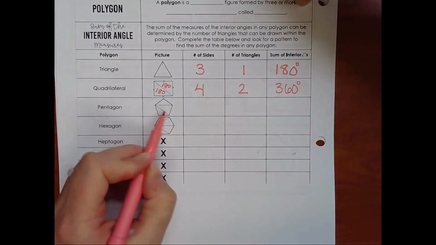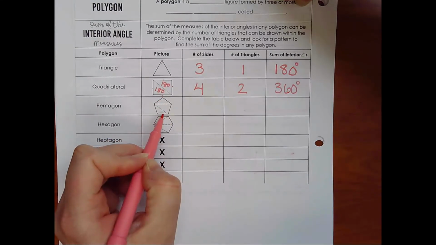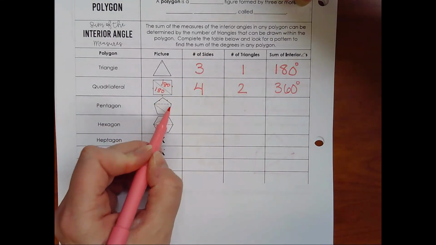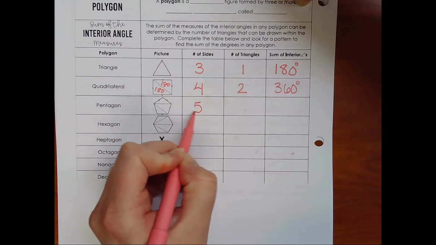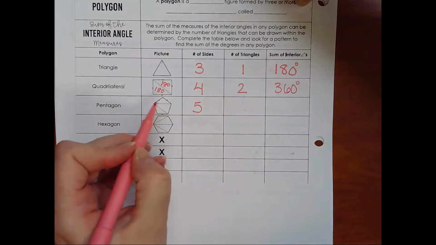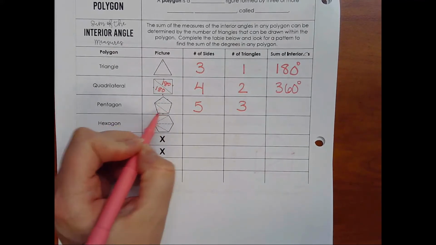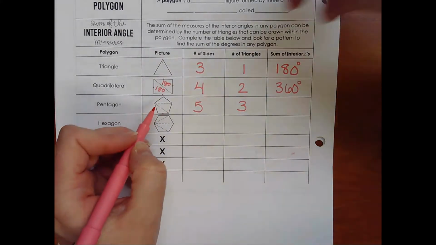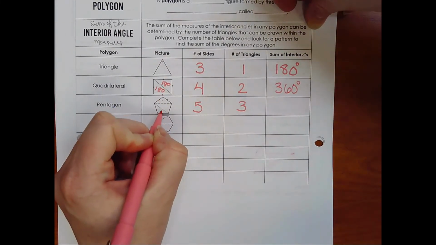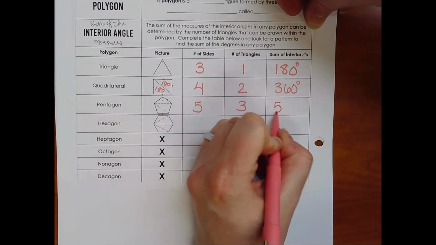If I am a pentagon, here's the picture of a pentagon. A pentagon has 5 sides, and we just did this on the previous page. It has 3 triangles, and each triangle's angle measures add up to 180. So 3 times 180 is 540.